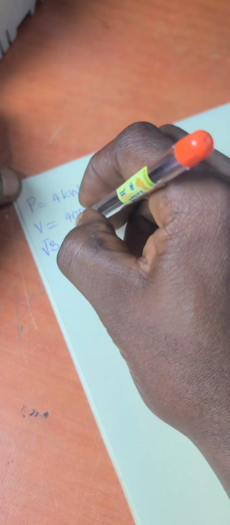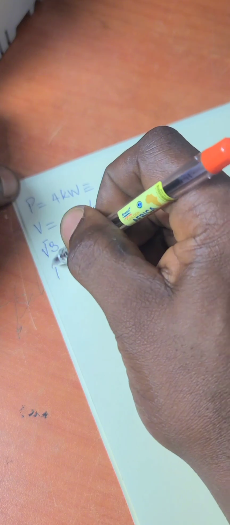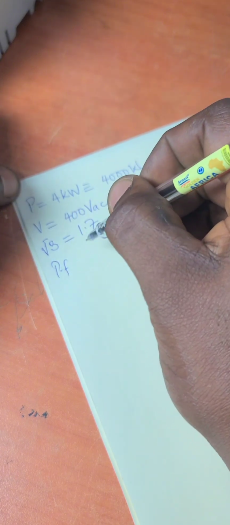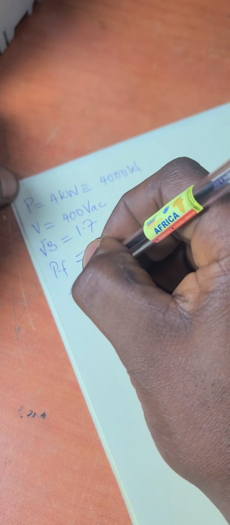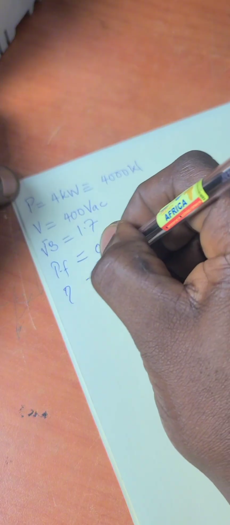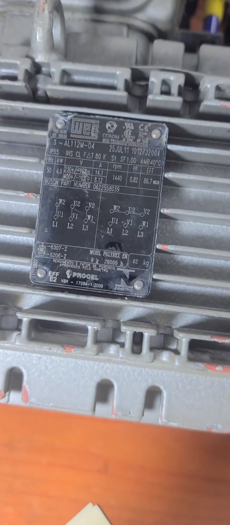And that is, of course, 1.7. And then we're going to also make use of the power factor PF, or cos phi, is going to be 0.8. We're going to make use of the efficiency, and that is going to give us 0.9. All this information, we found them here. This is where we found all this information on the nameplate of the electric motor.